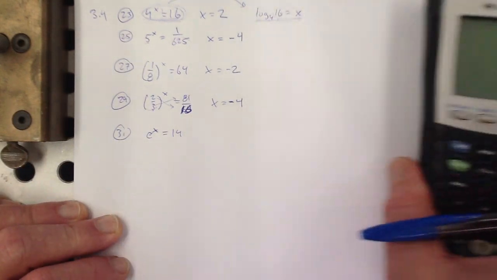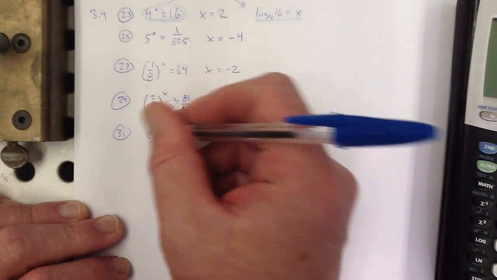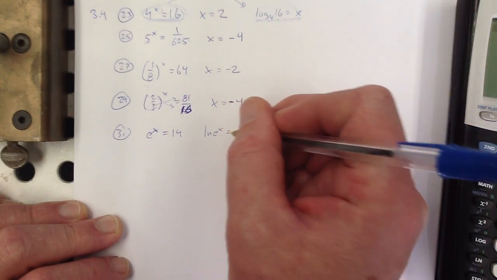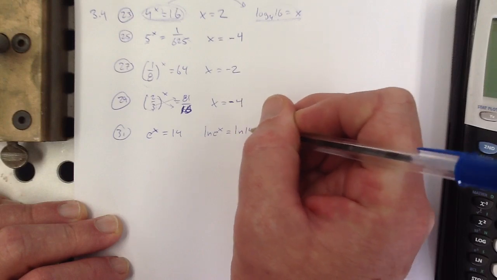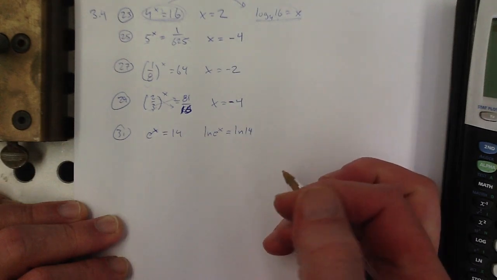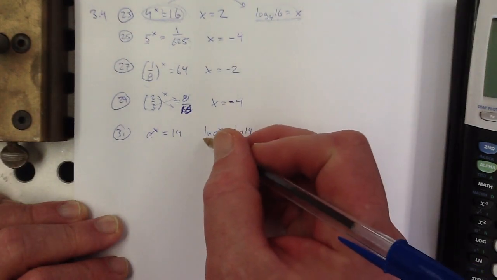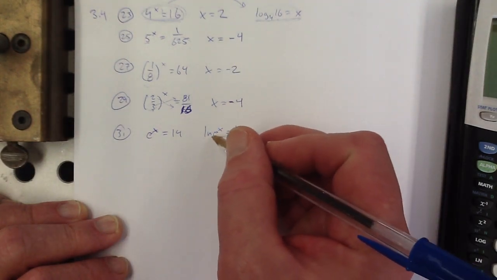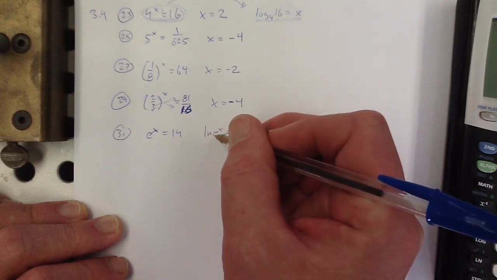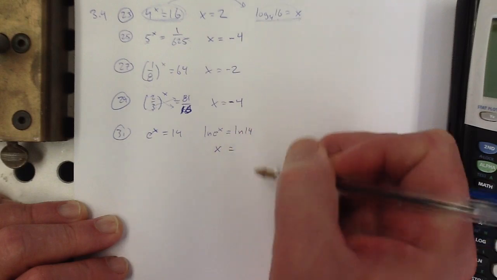I'm going to take the natural log of both sides. This is a step that you might skip once you get comfortable with doing this kind of problem where we're going to take the natural log of both sides. And then natural log of e to the x. The reason we did that is this just turns into x, because what do you have to raise e to get e to the x? Just x.